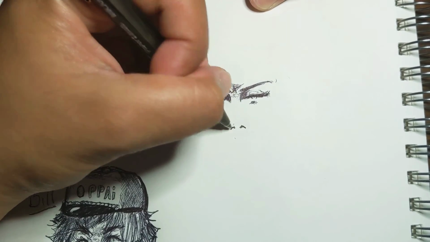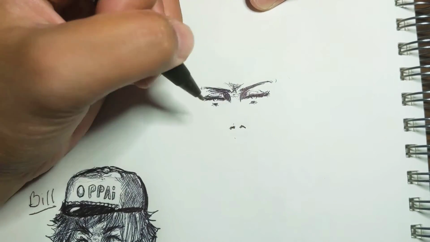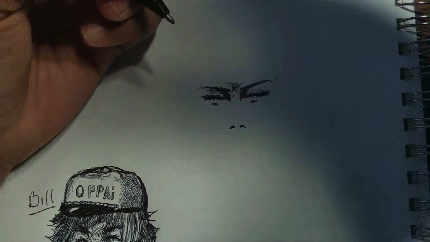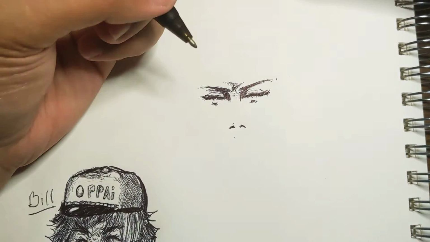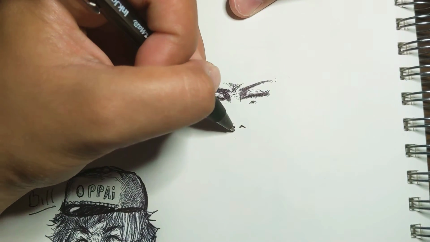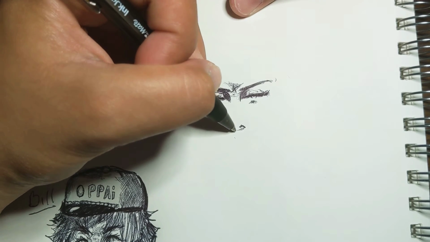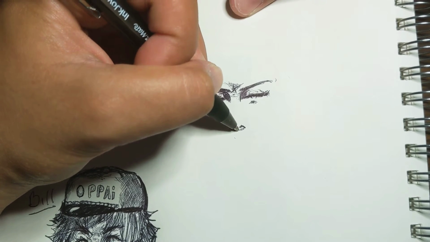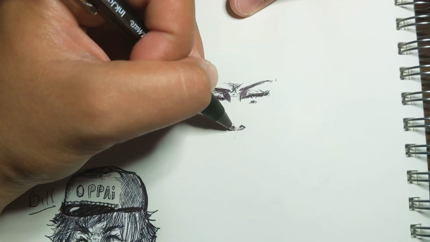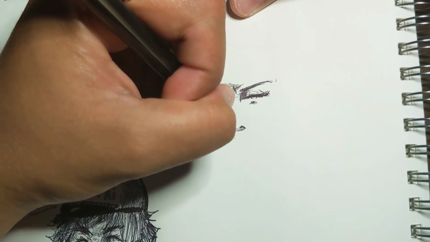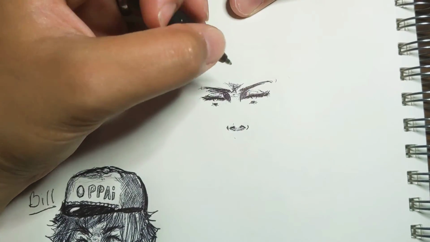And right now it looks really flared, like its nostrils are really, really flared right now. That's the impression it gives. But we'll just add a little shading here. Just like this. Light shading. And just kind of round out the nose a little.